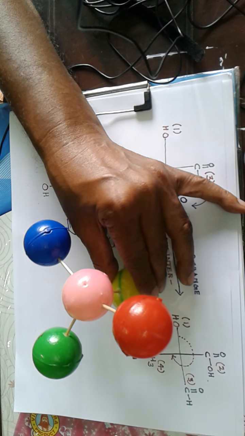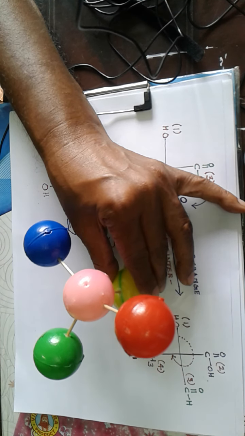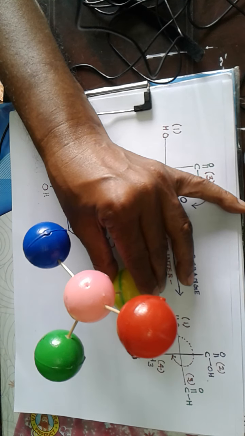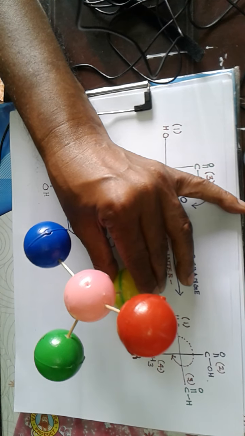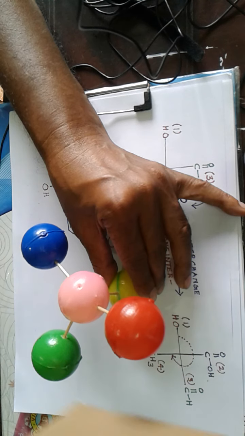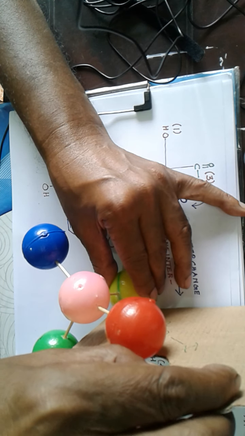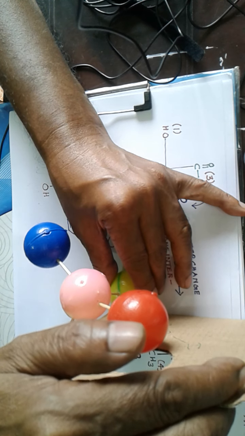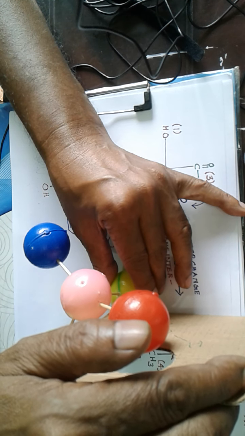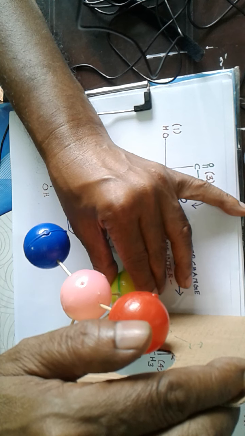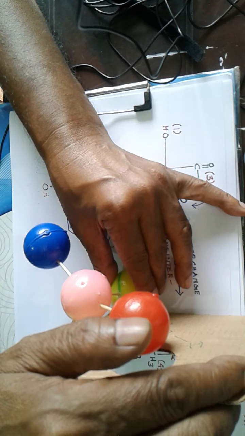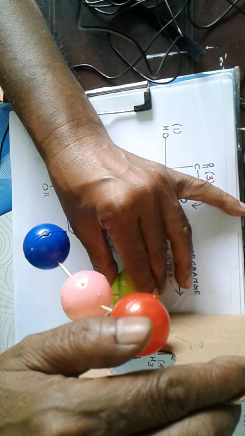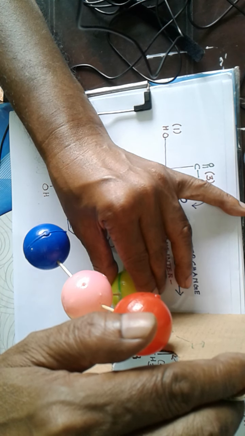Then on the vertical line, we should write those groups which are away from the observer. See here, you will find that fluorine and bromine, the red ball and the yellow ball, are away from me.